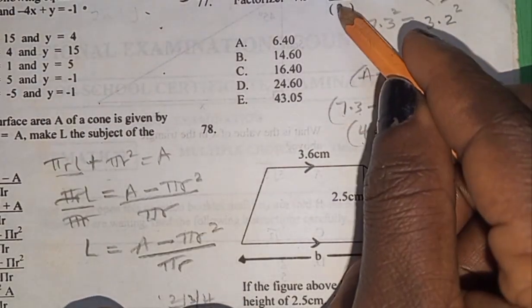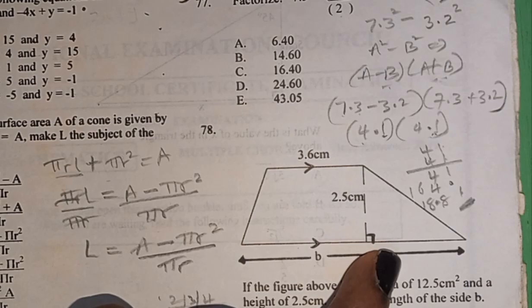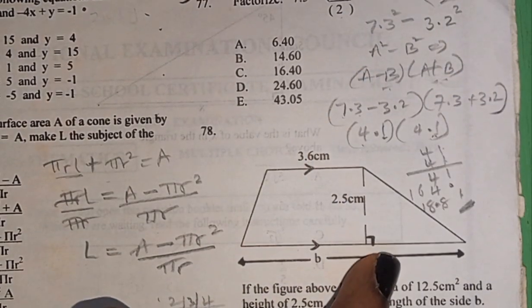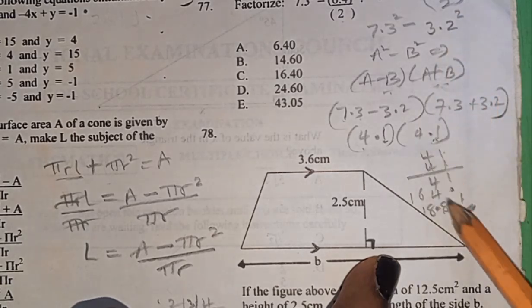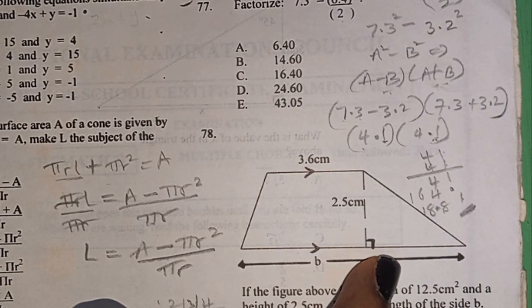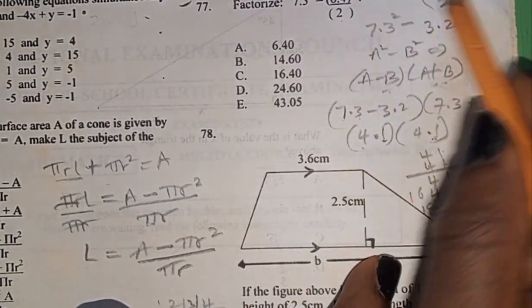So I restructured this question in this way because I don't really get the way they put it. I was thinking it should be this, so I solved in this manner. I got 18.81. Okay. I think everything should be squared. This is the meaning of the question.